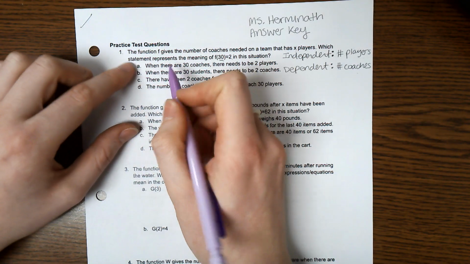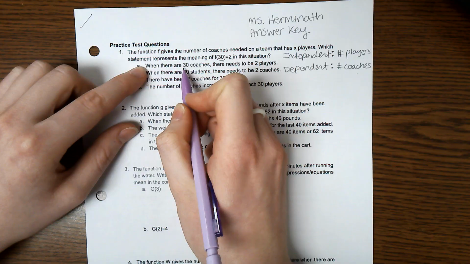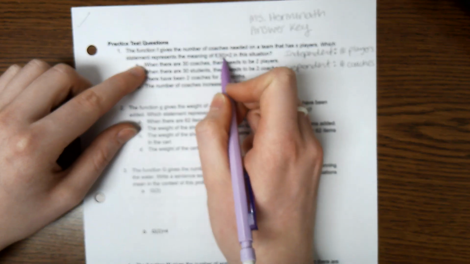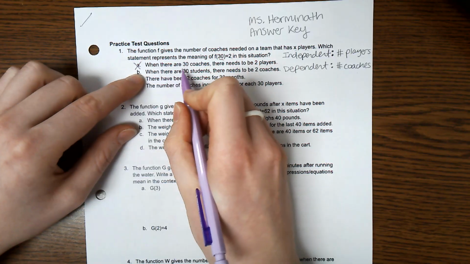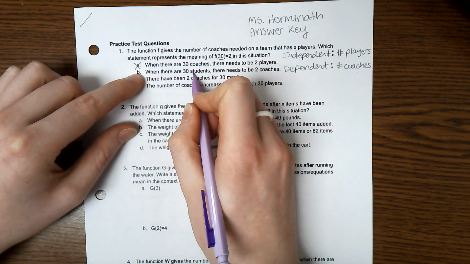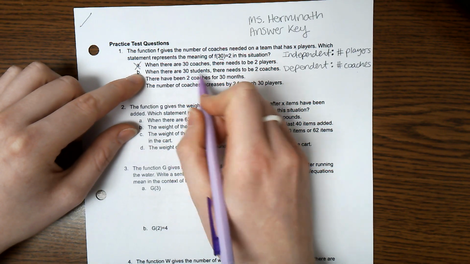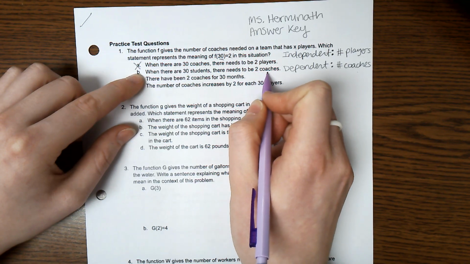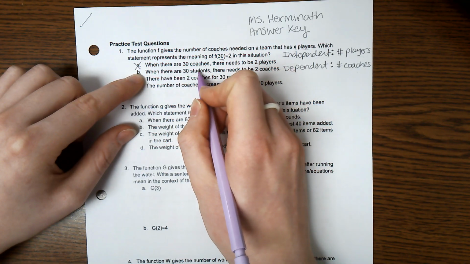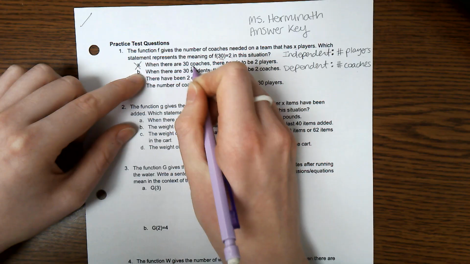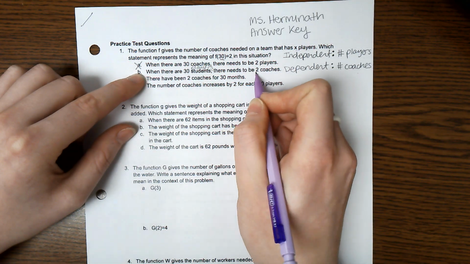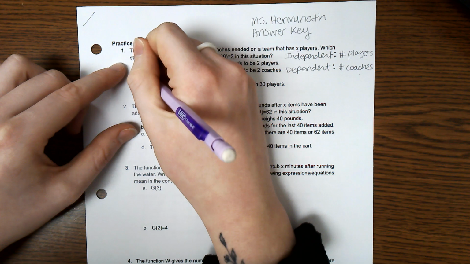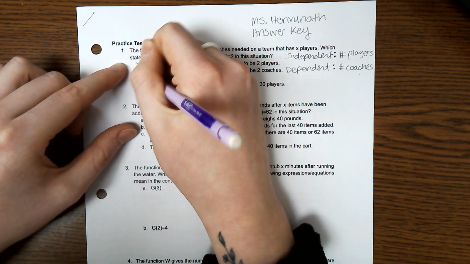So let's just see which one lines up here. When there are 30 coaches, well, that has nothing to do with coaches right here, right? That's talking about players, so not that one. When there are 30 students, there needs to be 2 coaches. This should actually say players, but we're going to assume that students are the players. That does make sense for this one.